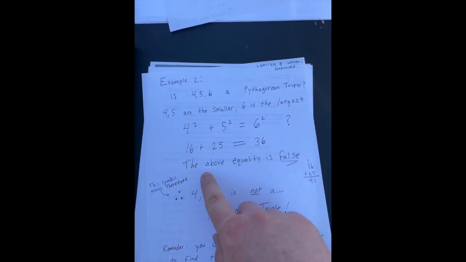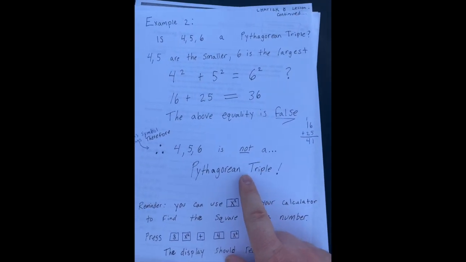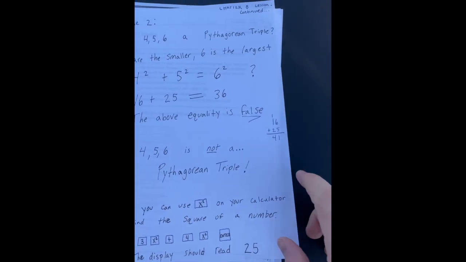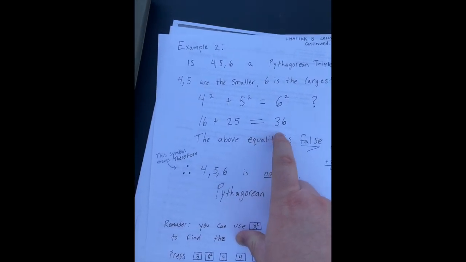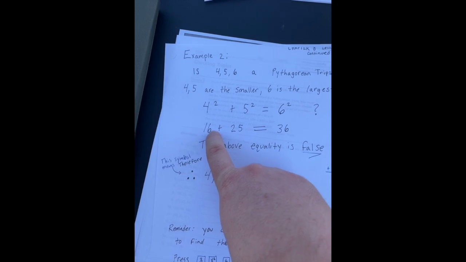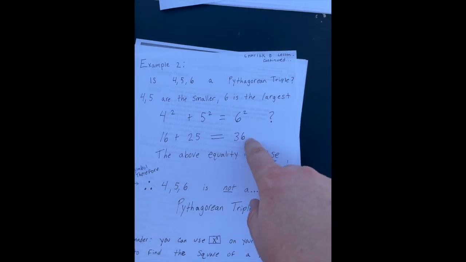So this statement is wrong. 4, 5, and 6 is not a Pythagorean triple, just like it says in the math over here. It has to equal your c squared. The sum of your a squared and b squared, it must, I repeat, must equal the same thing you get when you take c and square it.